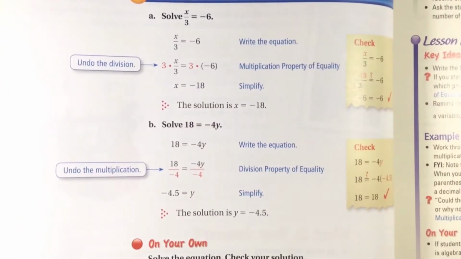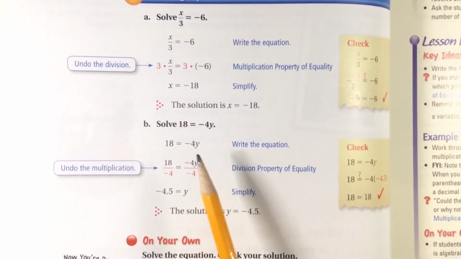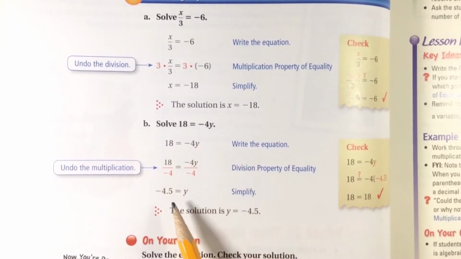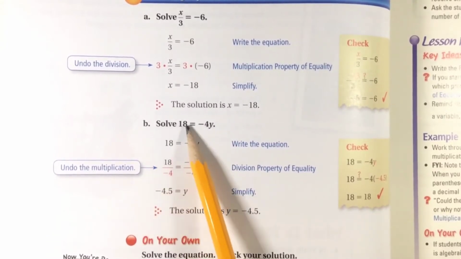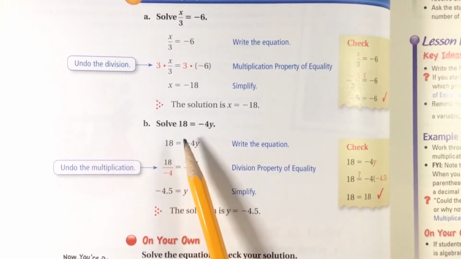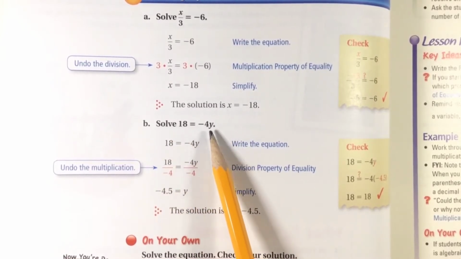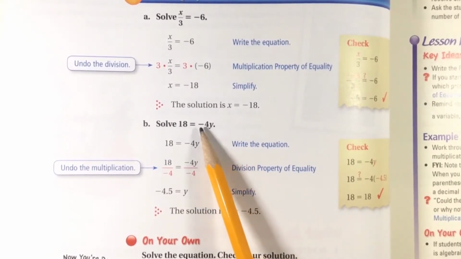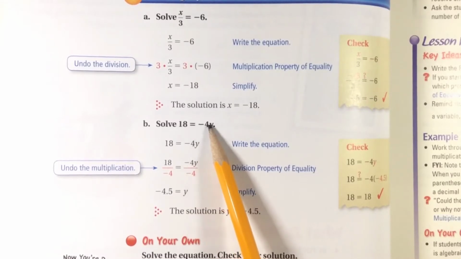Same kind of thing if we're looking at a multiplication problem. Here, 18 equals negative 4 times y. Now, we don't always just look at the left-hand side. There's nothing to do over here. And we're trying to get the variable by itself. So we look at the side with the variable on it. In this case, it's the right-hand side. We look, what are we doing to the variable? Oh, it looks like minus 4, so we add 4.